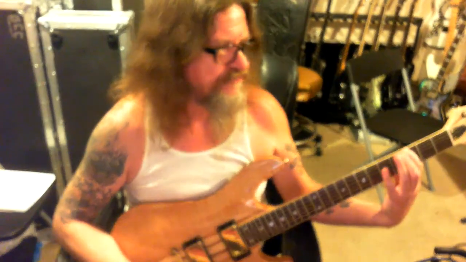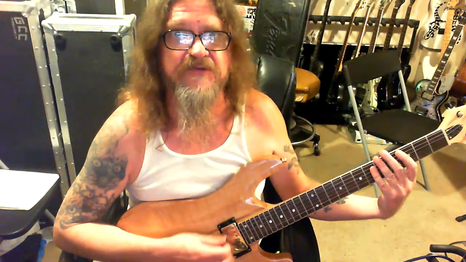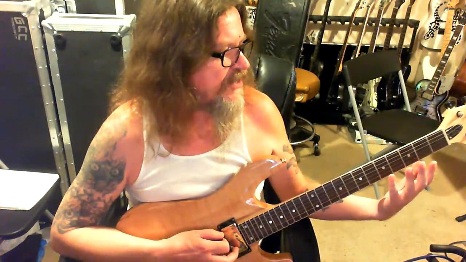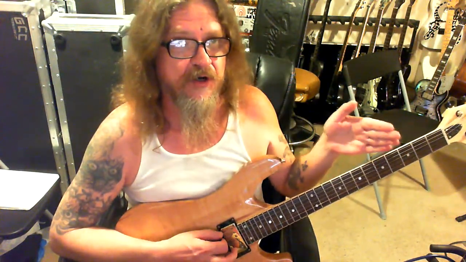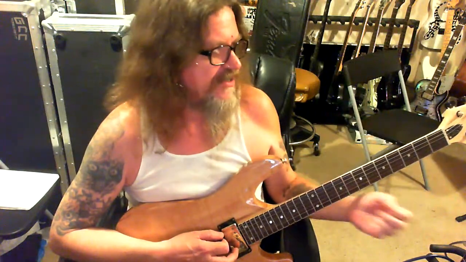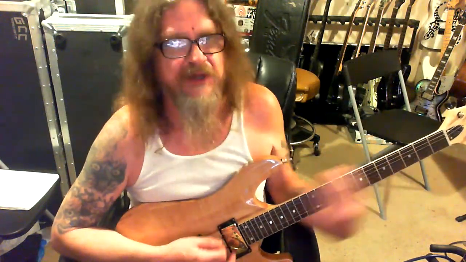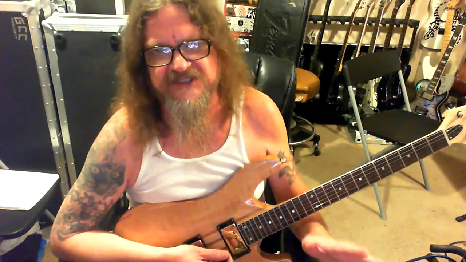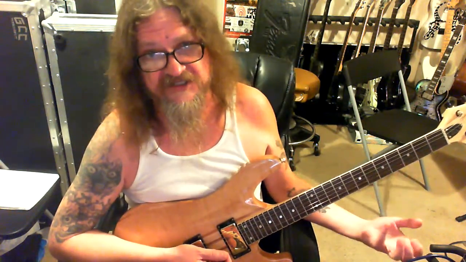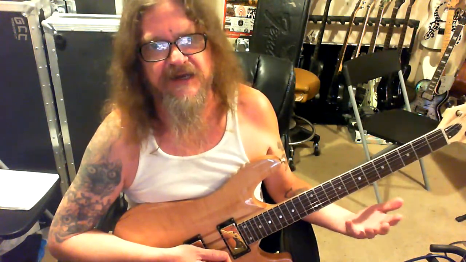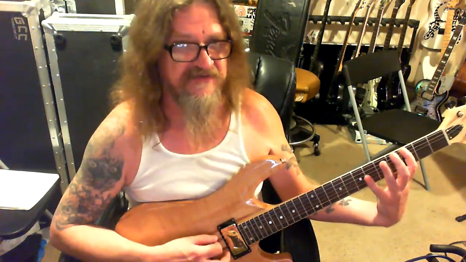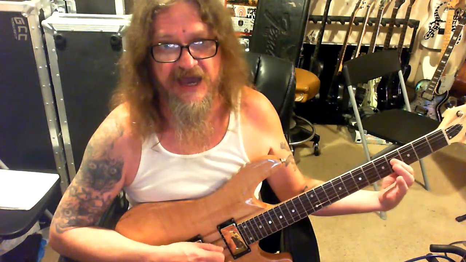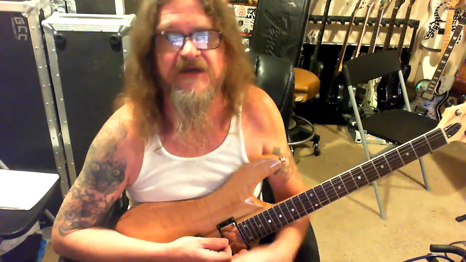So what you want to do, I don't know what's going on with my camera, is, like I said, memorize the pattern. Then we're going to learn what these intervals are. Every note that you play in the scale, and by the way, there are only 7 notes. I'm playing 3 notes per string across all 6 strings, but technically there's only 7 notes. In this case, we have G, A, B, C, D, E, F sharp, and then we're back to G again.